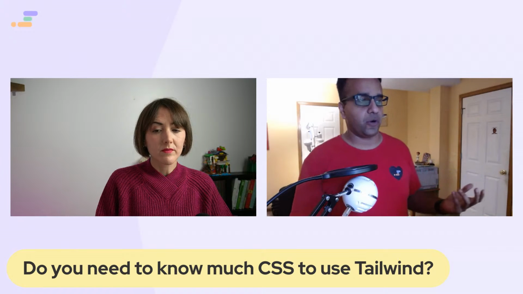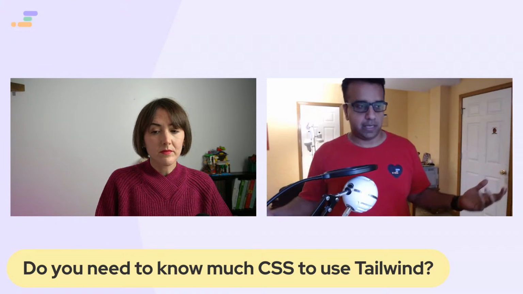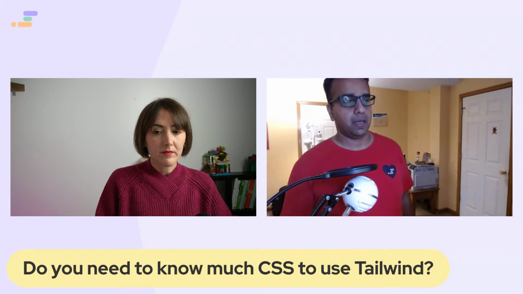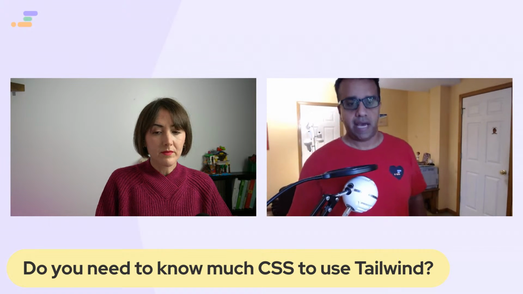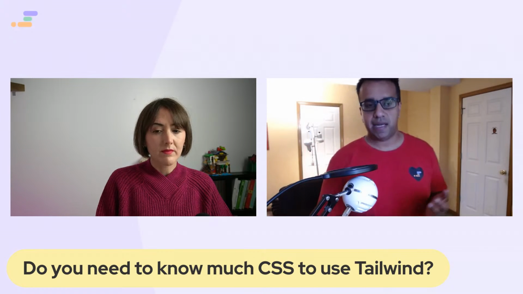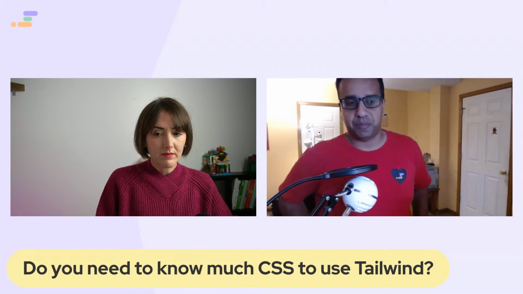So if you don't know, for instance, what flexbox is or padding or what it means, well, text center, that one's pretty straightforward. But you probably need to know the basics of CSS, especially flexbox and margin, padding, those types of things. So you don't need to be a specialist or a guru, but the basics would definitely be a good idea.